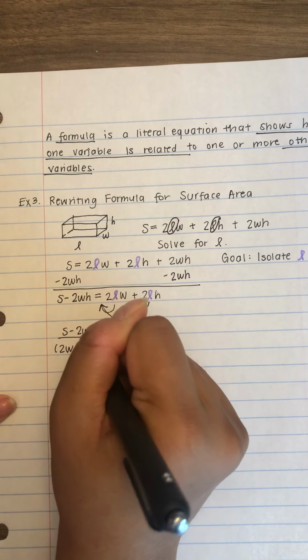It is being multiplied by the entire quantity 2W plus 2H. So to isolate our variable, we want to undo the operation, which means we're going to use division. So that means these are going to cancel. So we are left with S minus 2WH divided by 2W plus 2H equals L.